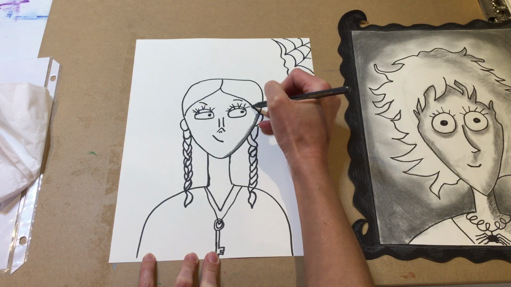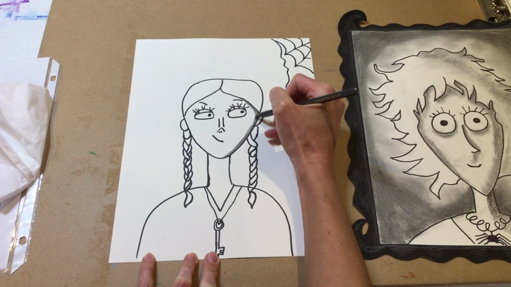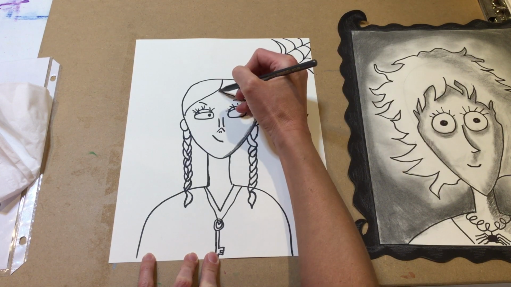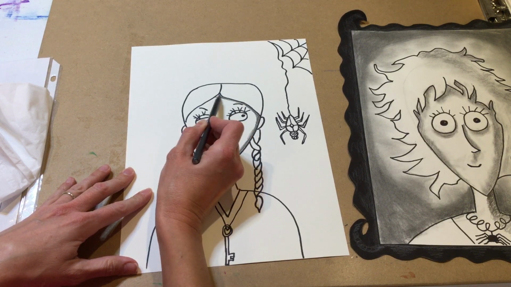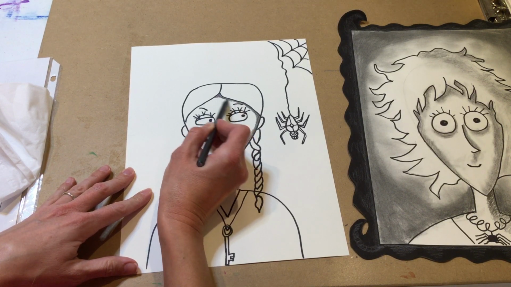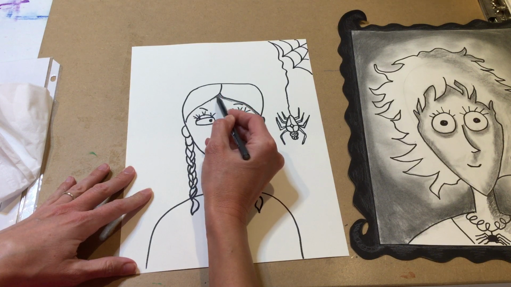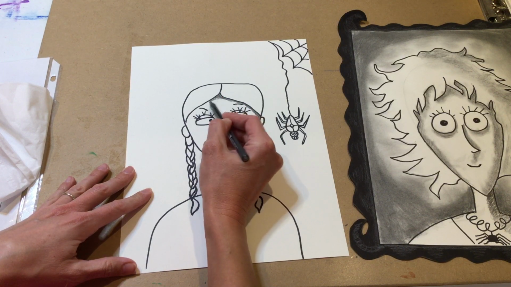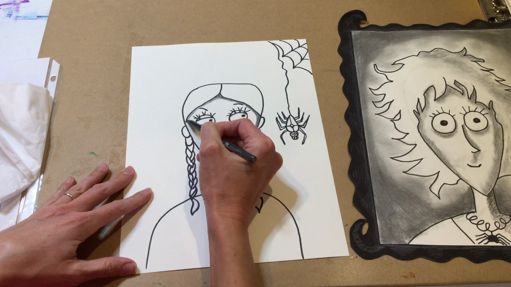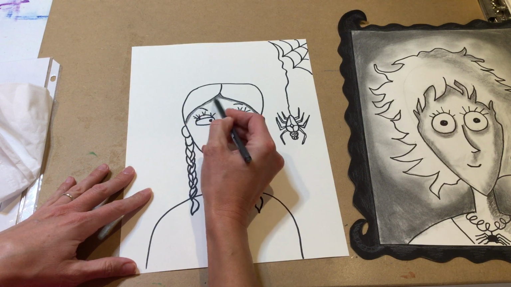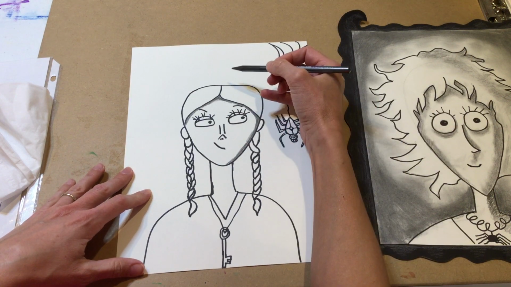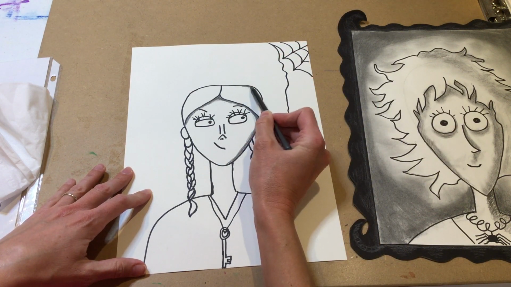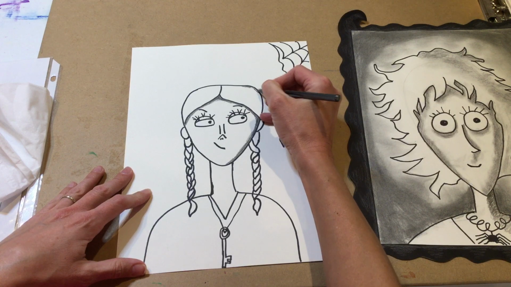I'm going to add a little bit along the hairline. Maybe a little bit on the forehead. You really don't need a lot of graphite because then we're going to use a tissue to blend it a little bit into the white of the paper. I'm just adding it a little bit along the hairline. Also a little bit on this side of the hairline.